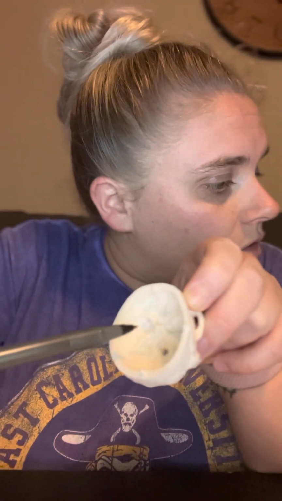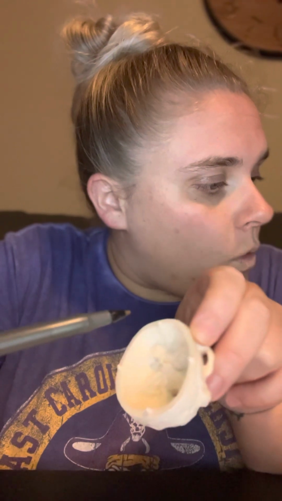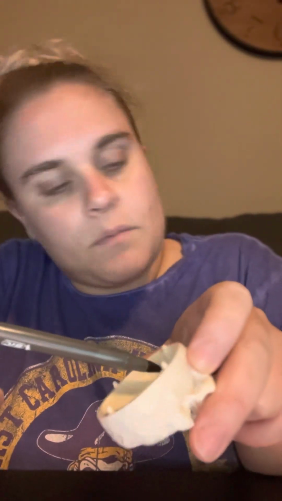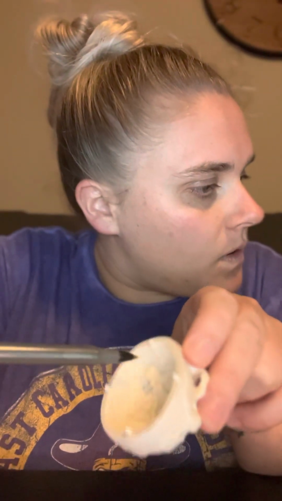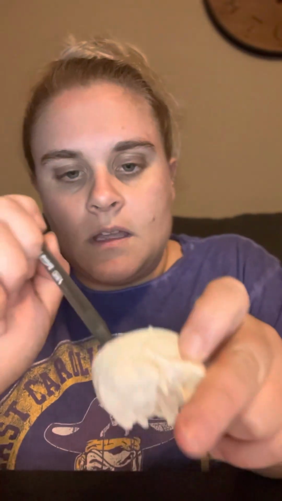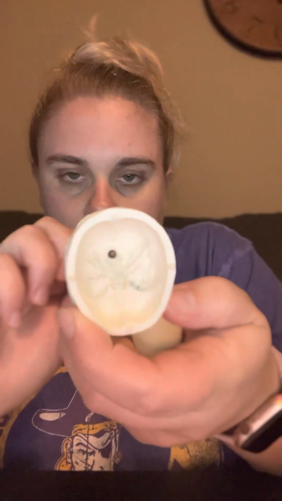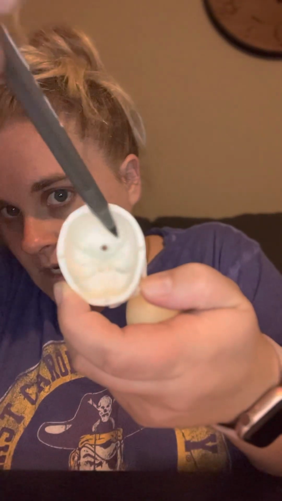The greater palatine foramen, which is up here above the palatine bone. The foramen magnum is where the spinal cavity is, so this hole here at the bottom, right here.